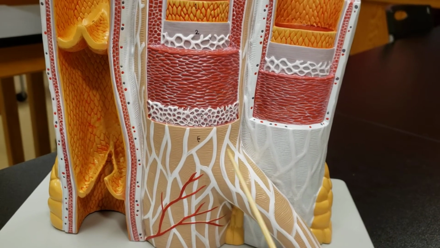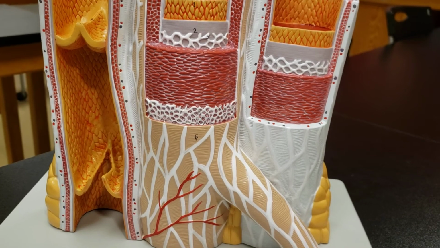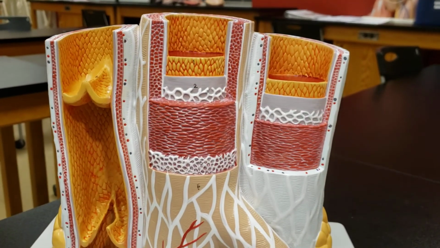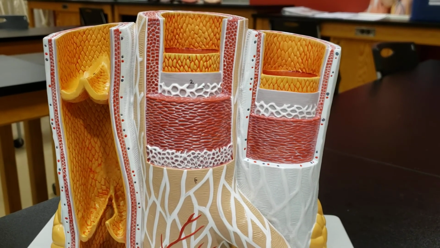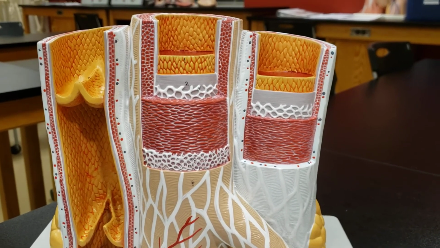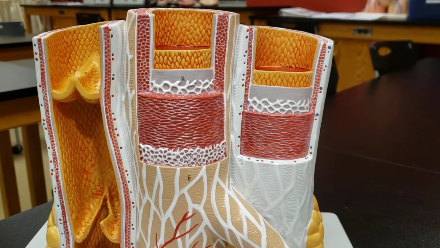Once again, I'm fine with either of those terms that you learned. But there you have it. That's your model for the difference between arteries and veins, and the parts on y'all's lab list. Let me know if you need any help.